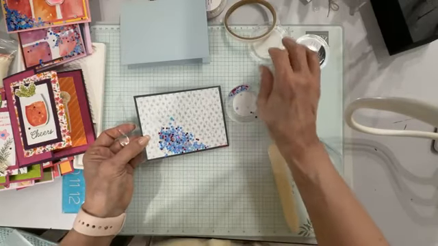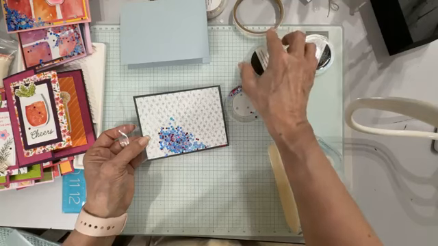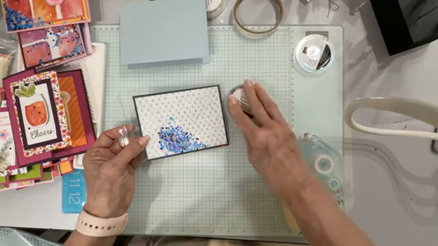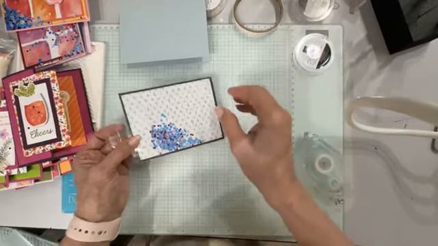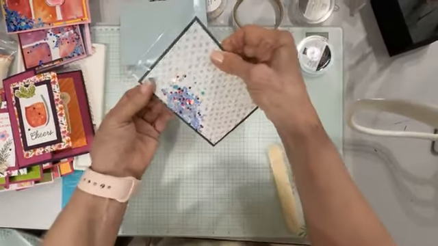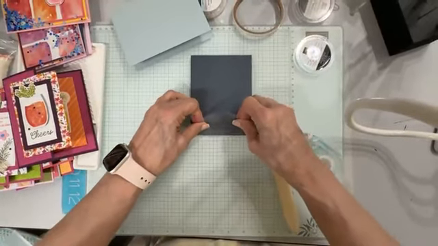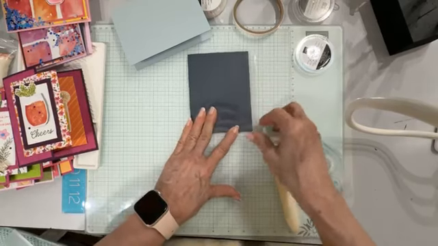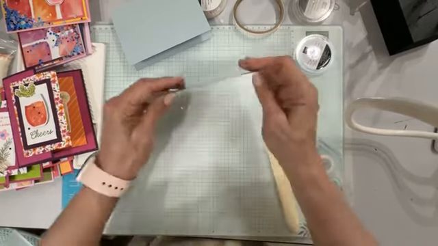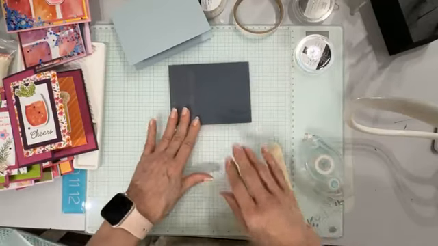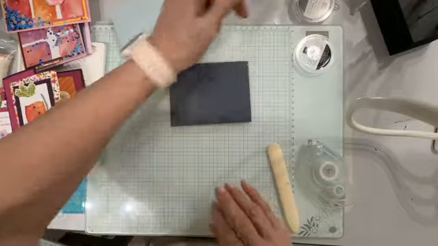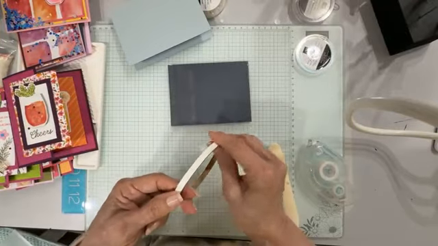I didn't know that I would have a little bit left, but I think I'm going to just leave it like that. And now I'm going to come in here and I'm going to very tightly close that up, make sure everything is stuck down. And now I'm going to take my tear and tape.